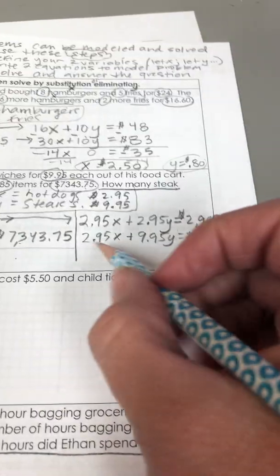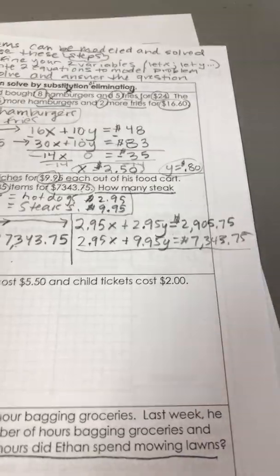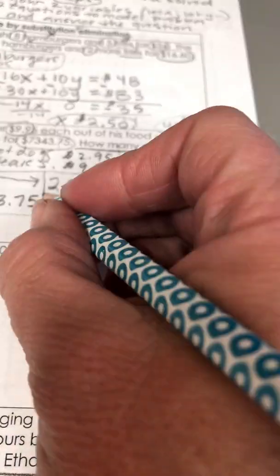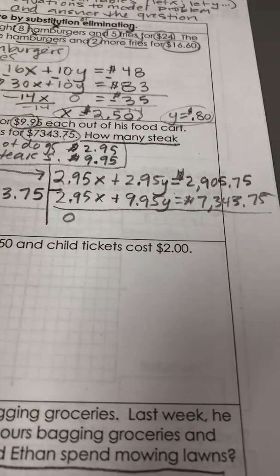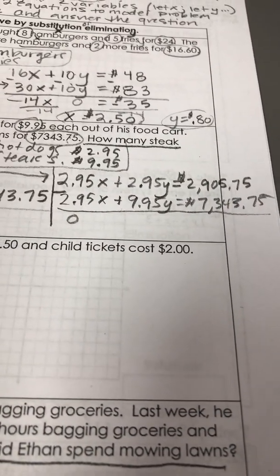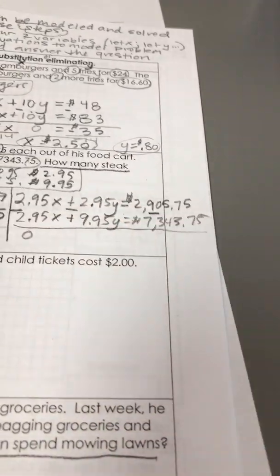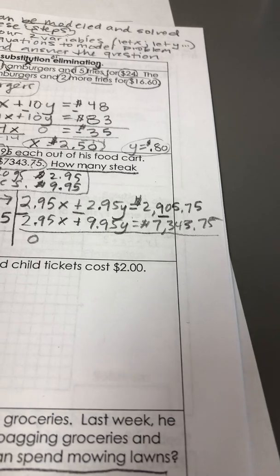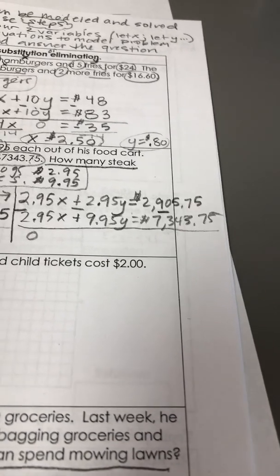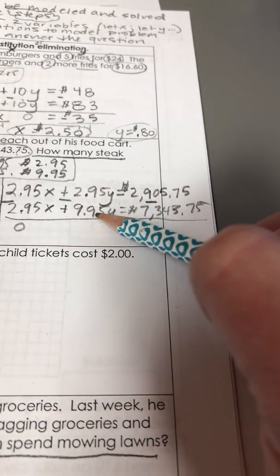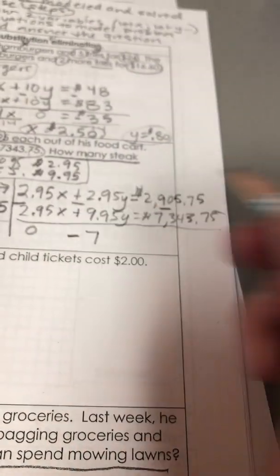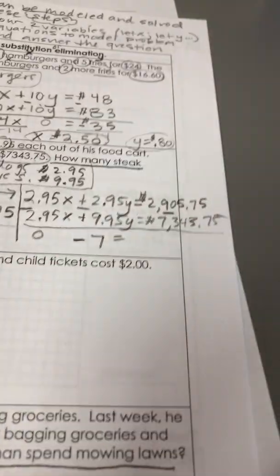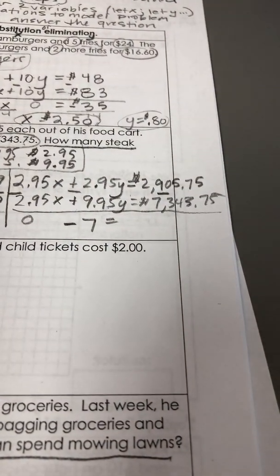And then can I just now subtract it? Yes, so 295x minus 295x. Yay, I got rid of my x. So now, remember, I'm subtracting each value. And don't worry if they're negatives, right? We're going to take care of that in just a minute. So if I subtract 295 and 995, it's going to be 700. The negative wins, so -700y.